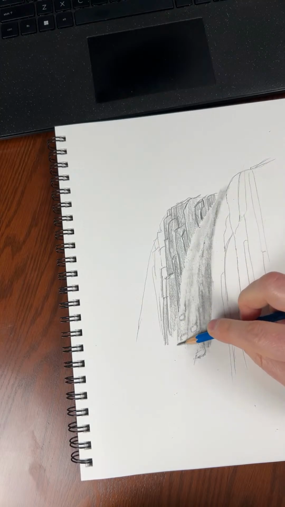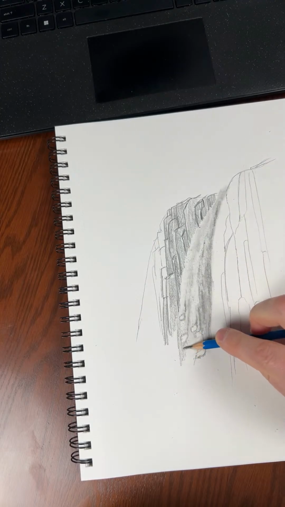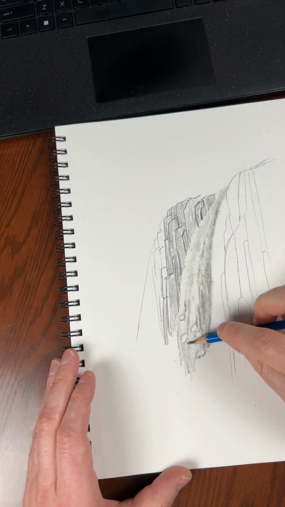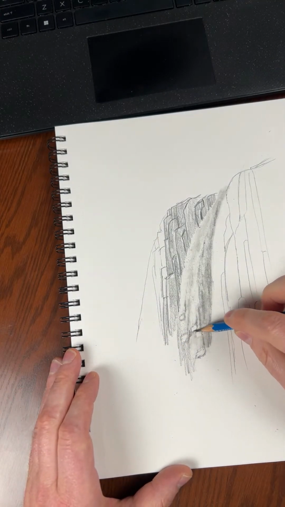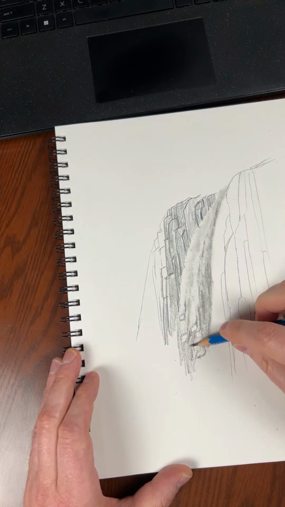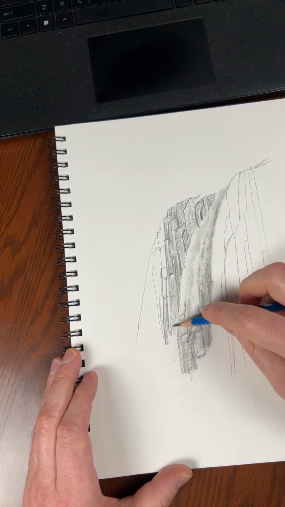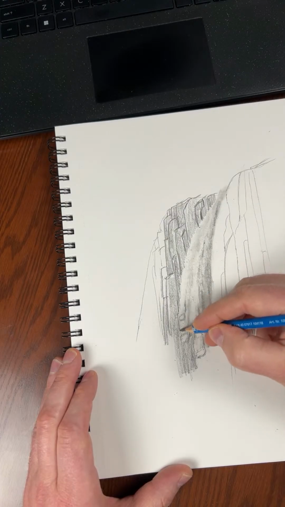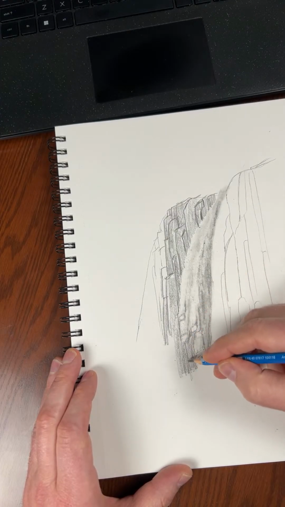We'll just have come down here like this. This helps because it can then define the bottom more and hopefully get this cloud down here to shine where our rocks are falling. Give a little more definition.